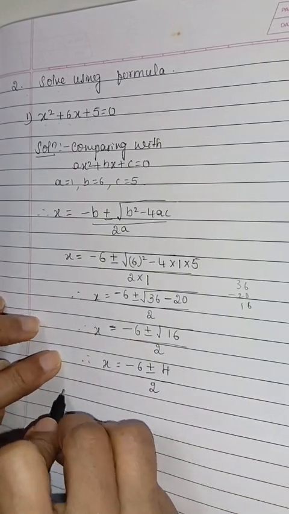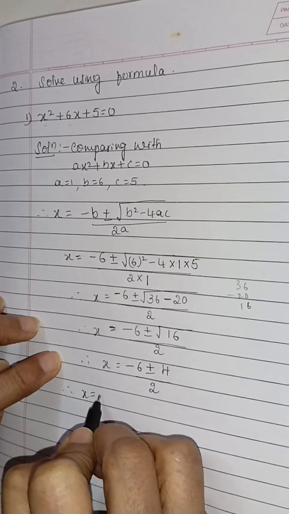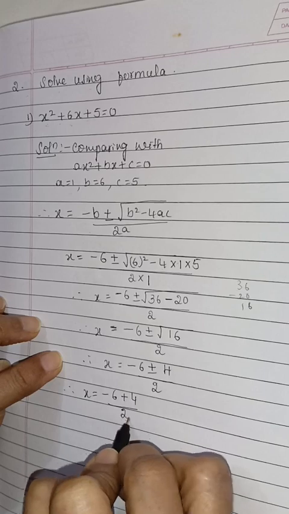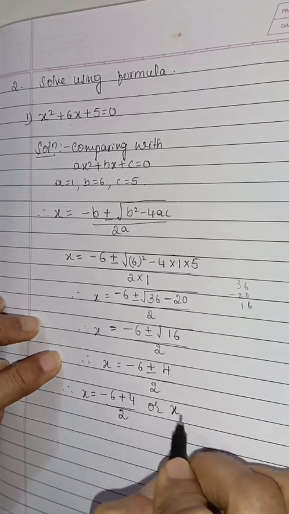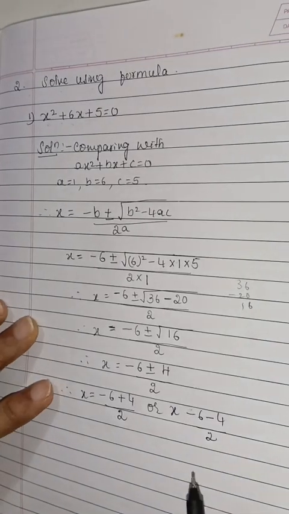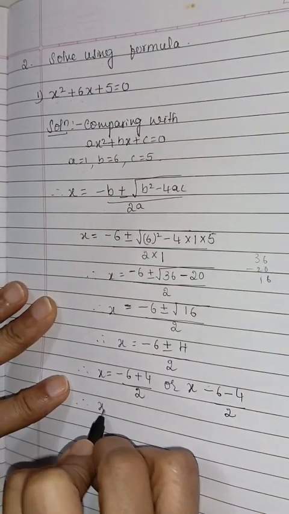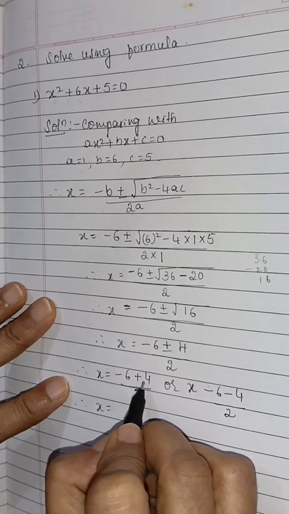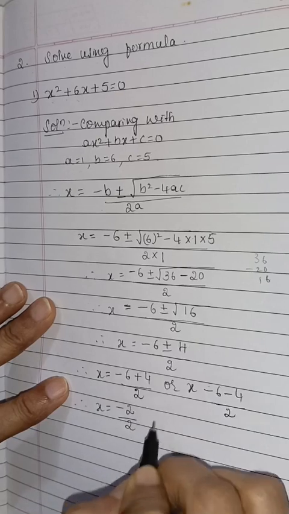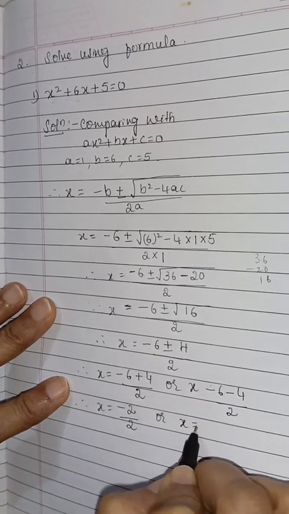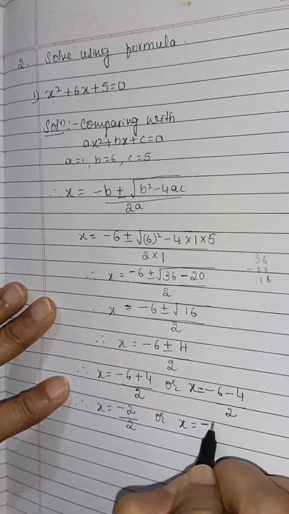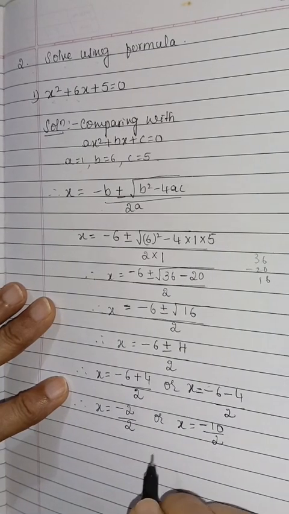Okay, so therefore x equal to, one is minus 6 plus 4 by 2, or x is minus 6 minus 4 by 2. Okay, therefore x is, one is minus 6 plus 4 is minus 2 by 2, or x is minus 6 minus 4 is minus 10 by 2.